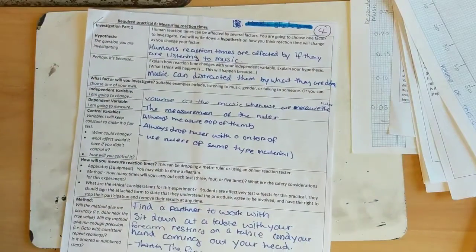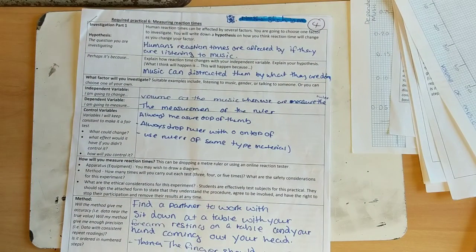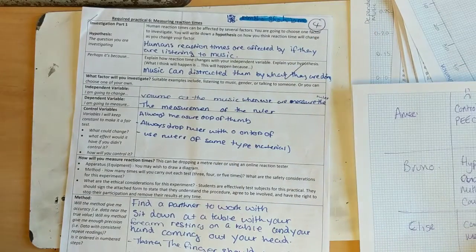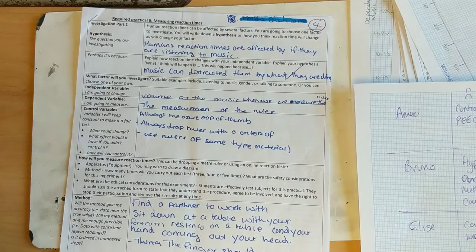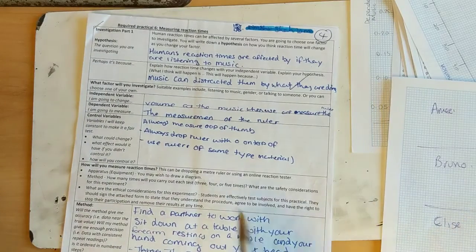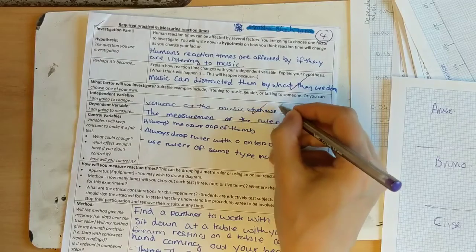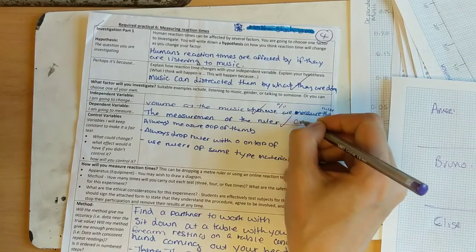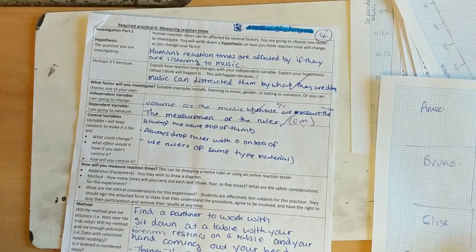Okay. Human reaction times are affected by if they are listening to music. Music can distract them. Yep, perfect. Hypothesis, really good. So the volume of music. Yep. Can you put that you're going to do it in percentage? Measurement of ruler. Yep. Units on it. Okay, so include units.